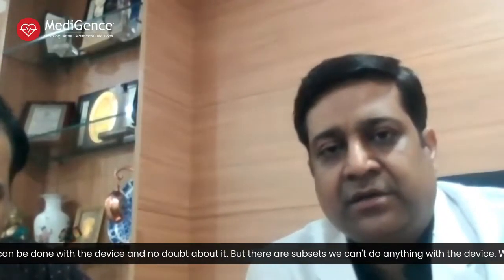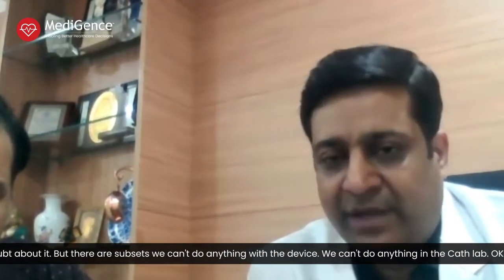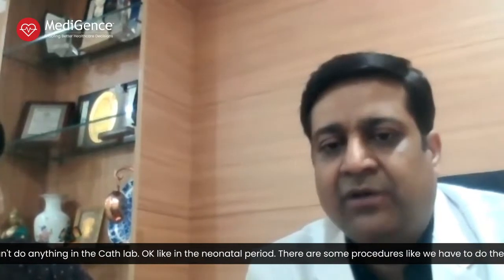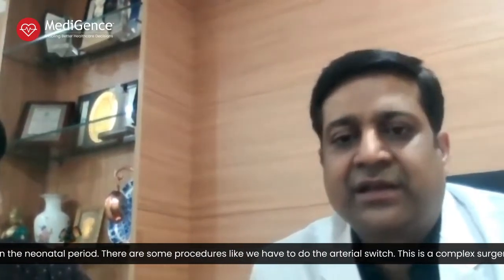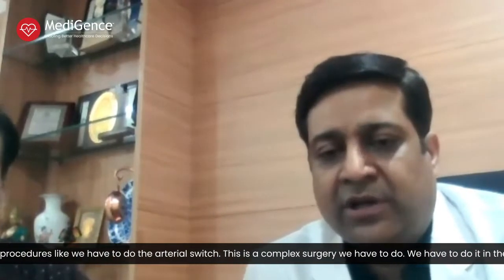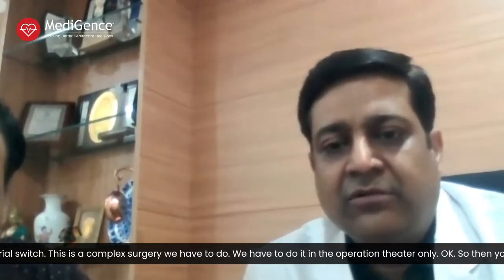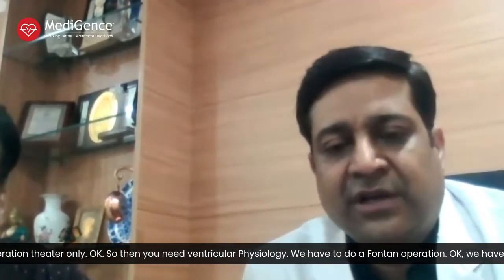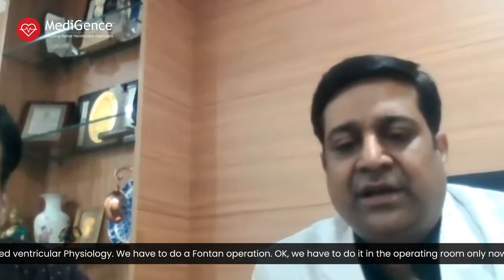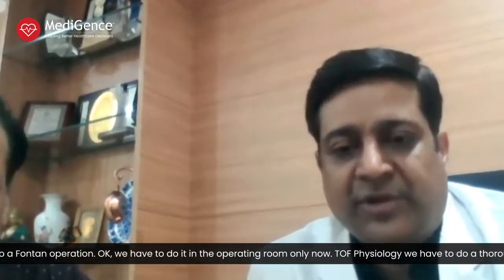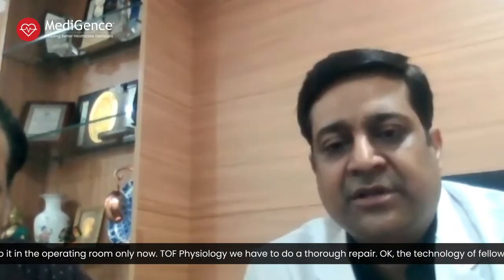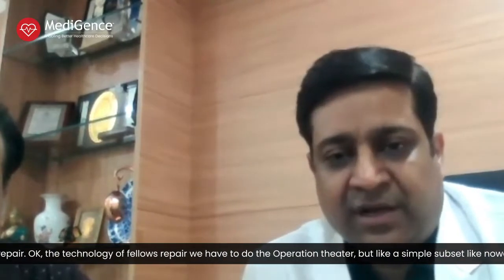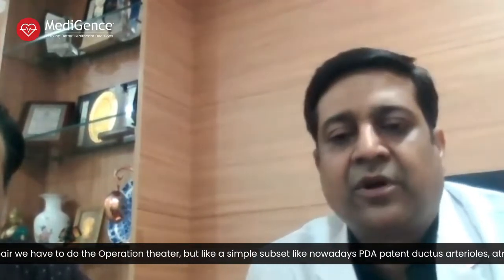So there is a subset that can be done with the device, no doubt about it. But there are subsets where we can't do anything with the device, we can't do anything in the cath lab. Like in the neonatal period, there are some procedures like the arterial switch. This is a complex surgery, we have to do it in the operation theater only. Then univentricular physiology, we have to do the Fontan operation, in the operating room only. Then TOF physiology, we have to do TOF repair, tetralogy of Fallot's repair, in the operation theater.